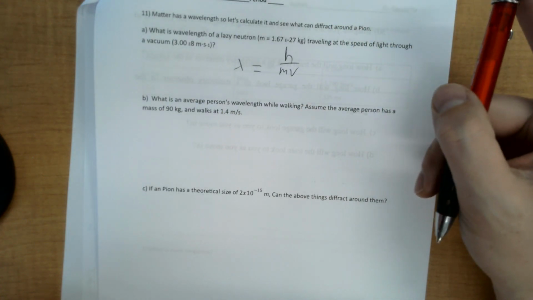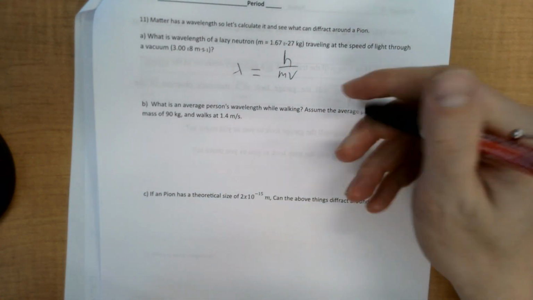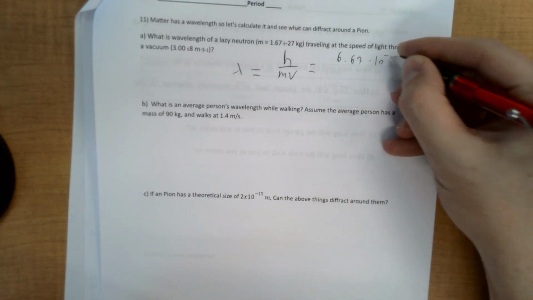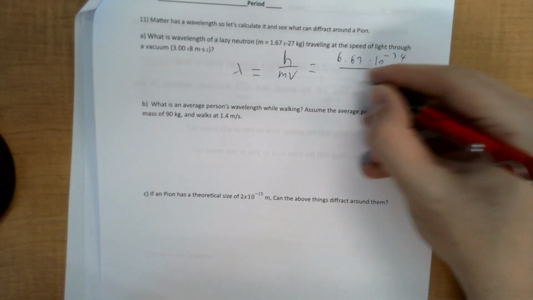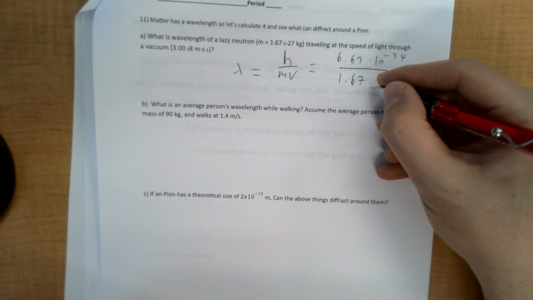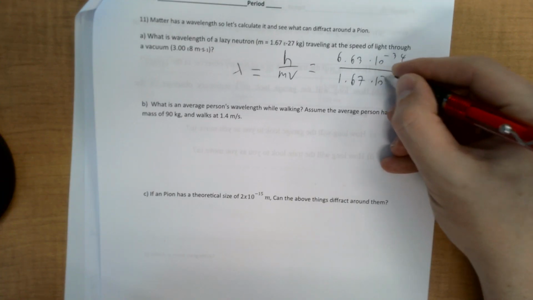So with that, let's plug in the numbers. So h, you guys know, is 6.6. I never forget this one. 6.63 times 10 to the negative 34. The mass of a neutron, the same as the proton, is 1.67 times 10 to the negative 27.